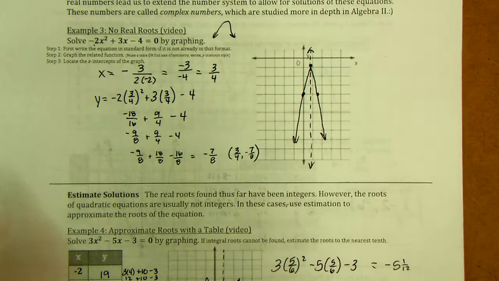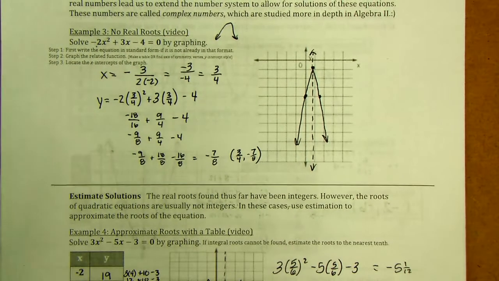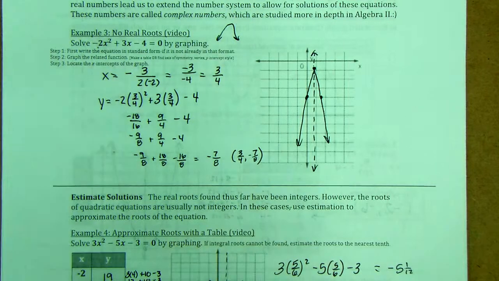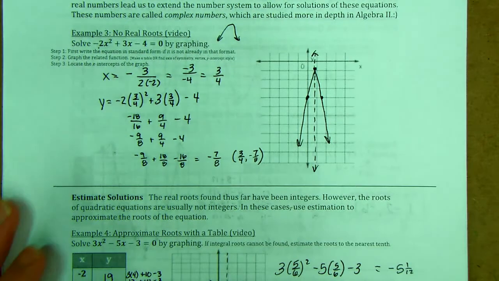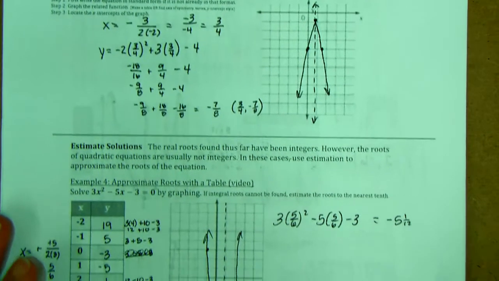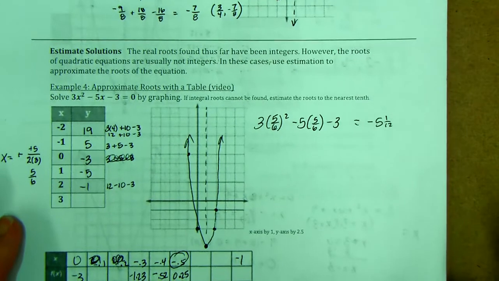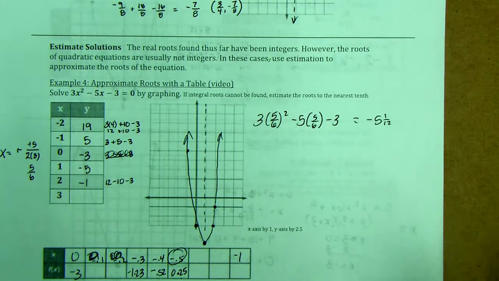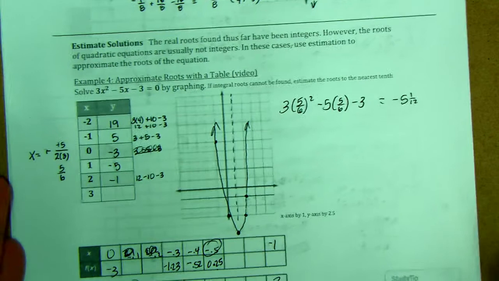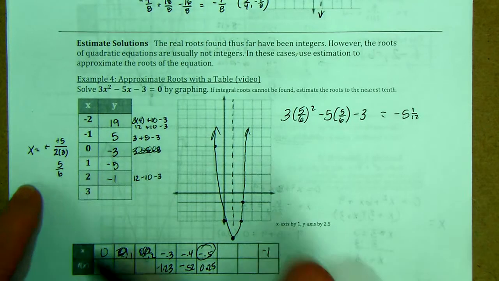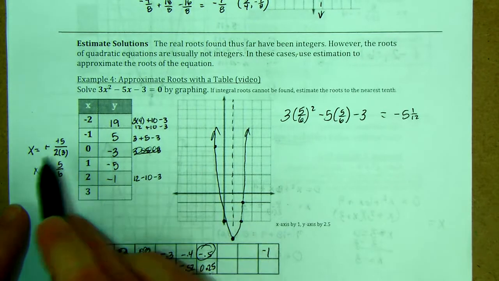Most oftentimes, remember, your roots are not going to be integers or square roots. They're going to be irrational numbers, decimals, and hideous things. So on this second one, the estimating, I'm going to have you graph it. I started by finding my axis of symmetry, which was negative negative 5 over 2 times 3, which was positive 5/6. So I sketched it in there.